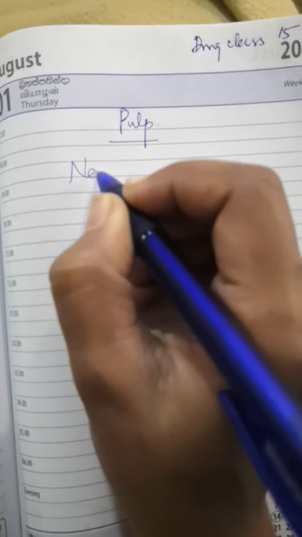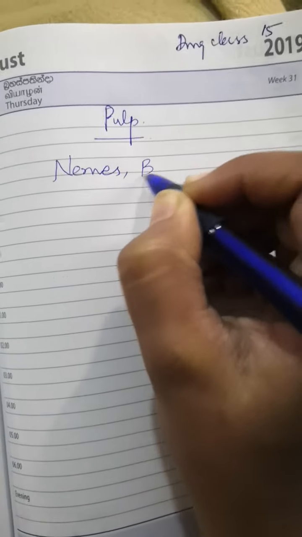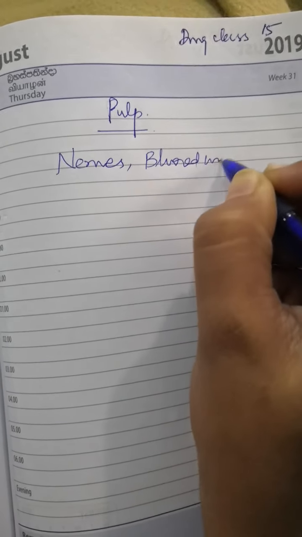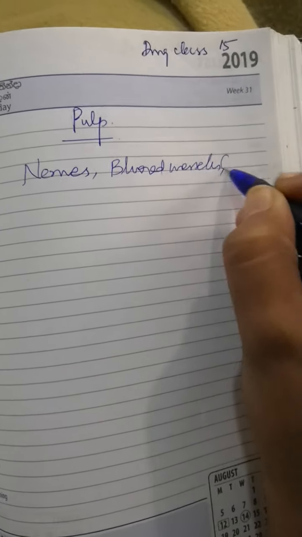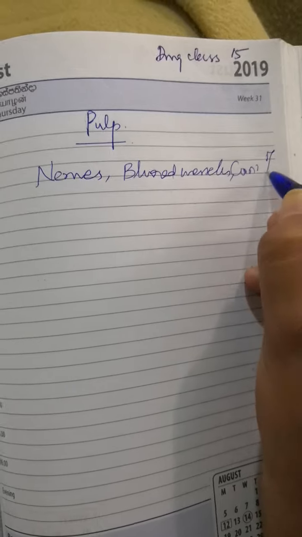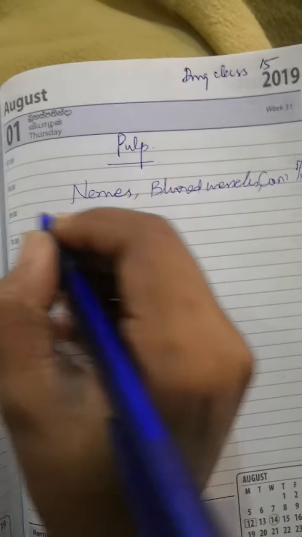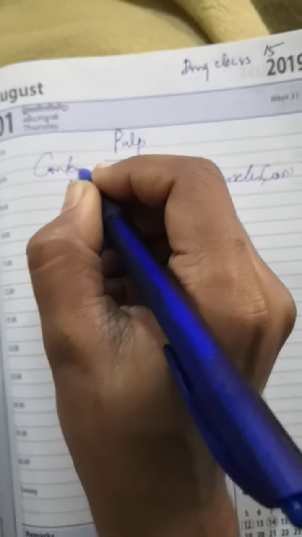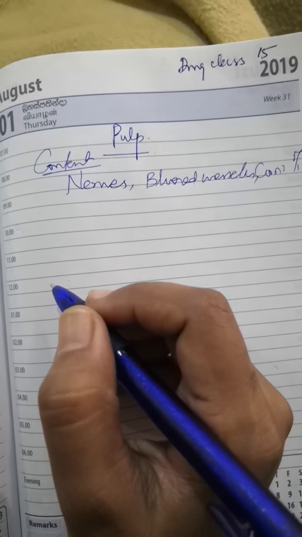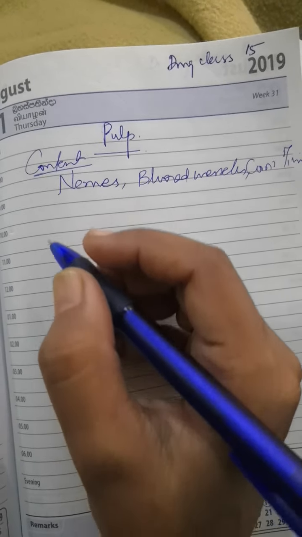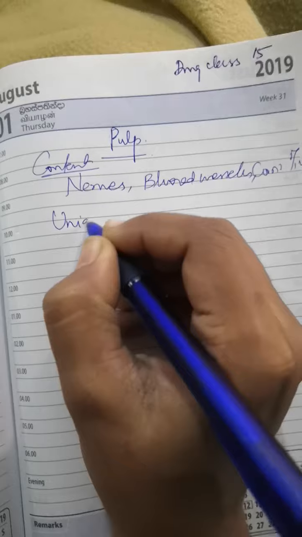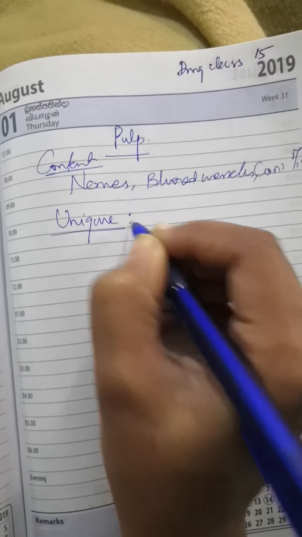It contains nerves, blood vessels, and connective tissue. So these are the content of pulp. What does the dental pulp contain? Next one would be, what is the unique feature of dental pulp?